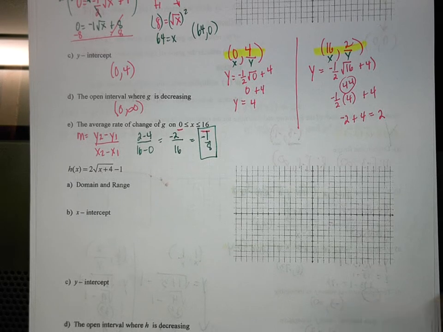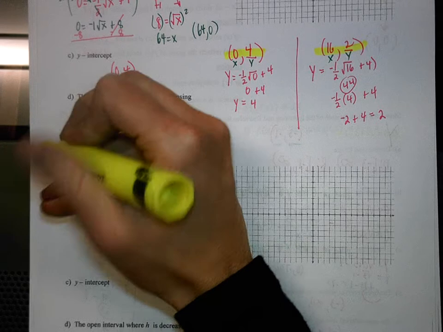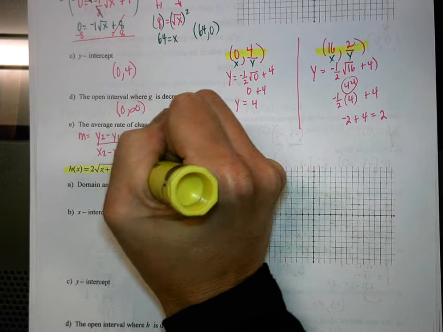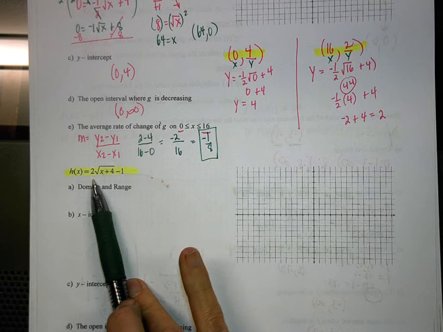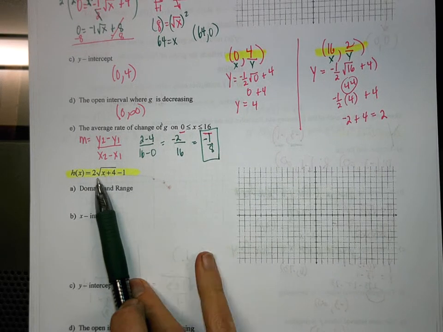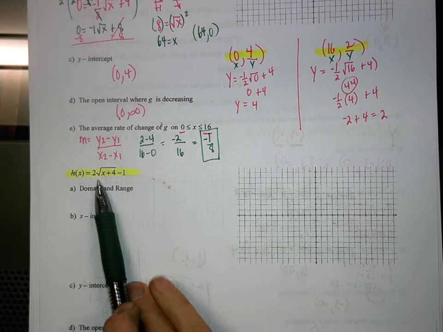Okay, last problem here. We have our h of x equation. Again, we'll notice that we have a dilation for the 2. So it's just going to shrink it or enlarge it based on that number.